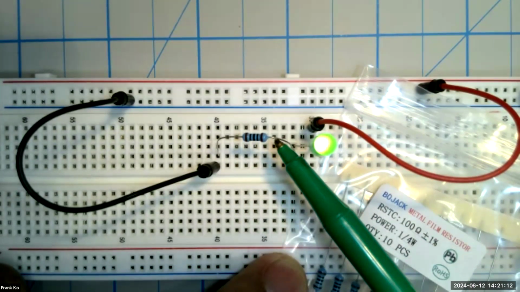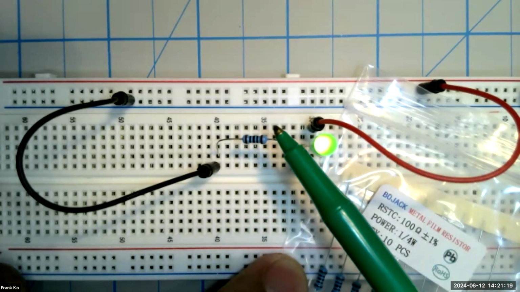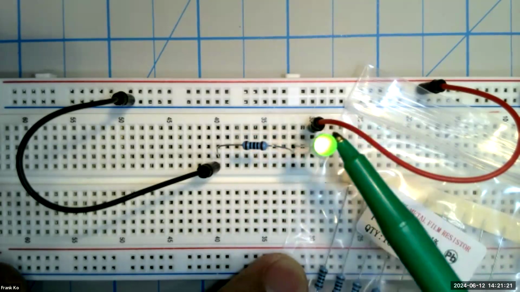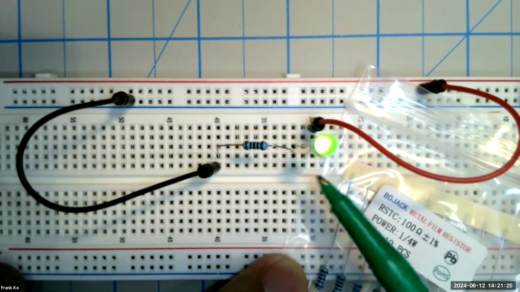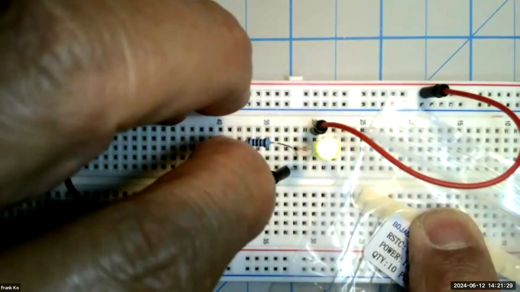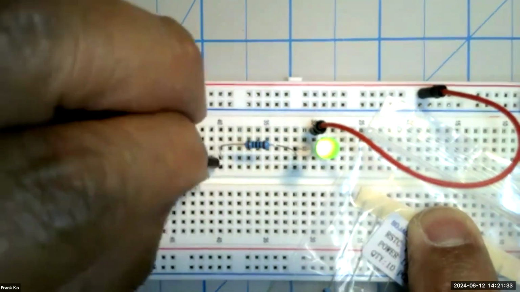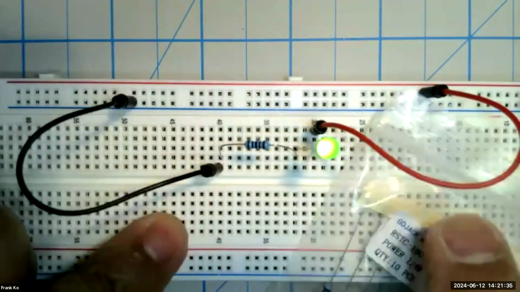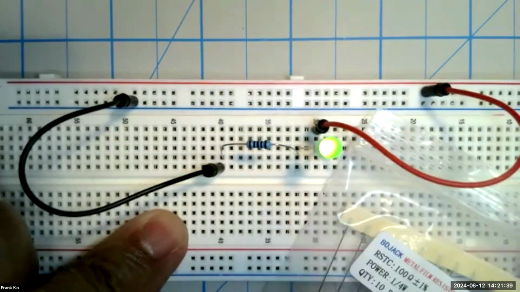So you want to make sure that once we're done with demonstrating the 100 ohm resistor is working beautifully and that it is restricting the amount of electricity that flows through the LED, such that without the resistor, the LED is brighter as shown here. And then with the resistor, the LED is less bright as shown here. What we're going to do next is replace this with a 1,000 ohm resistor, and this will be even less bright.